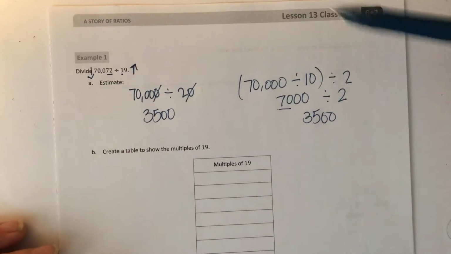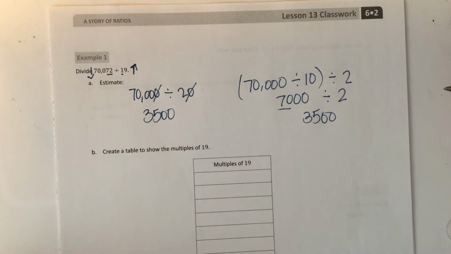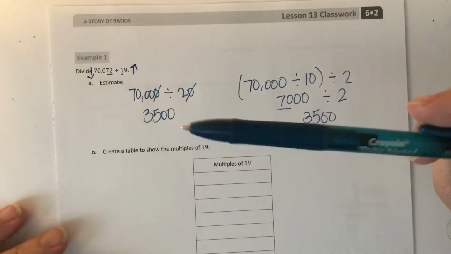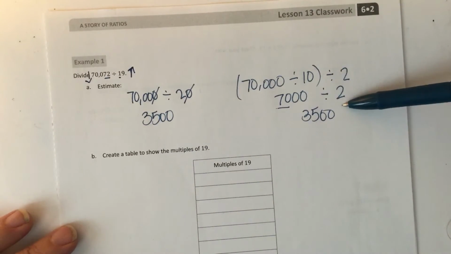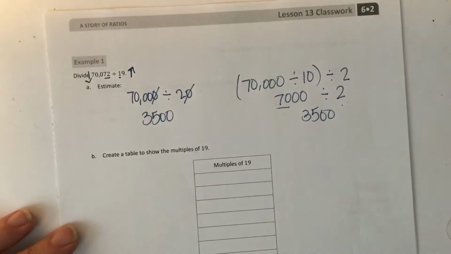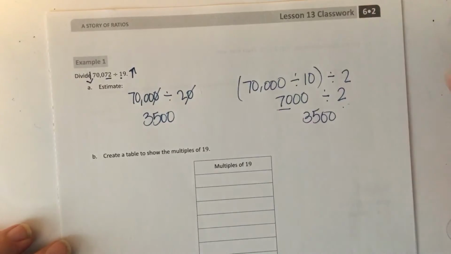So go ahead and pause and copy. This is our estimation. Remember, it's just an estimate, okay? It's not an exact science. We're just giving us a roundabout number of where we think it's going to be, okay? So we are going to go back to this problem, but here's what we think it might be at. We think that this problem might be around 3,500, okay? Okay, so pause and copy, and I'm going to move down to the table, okay?